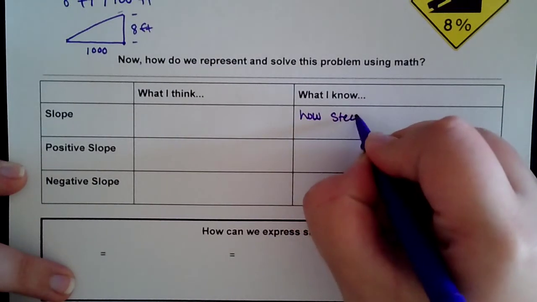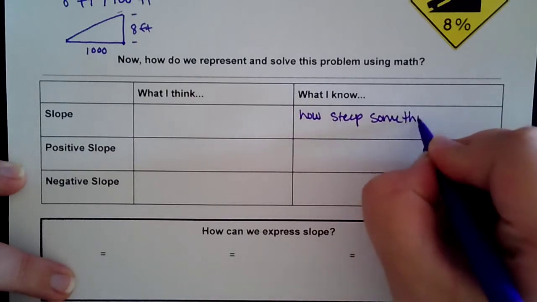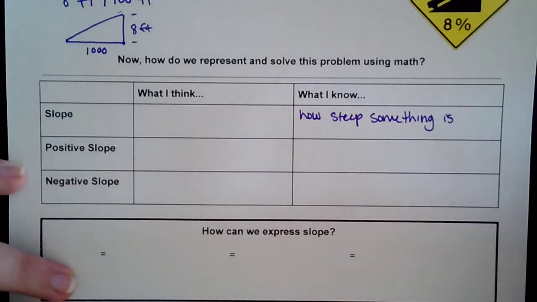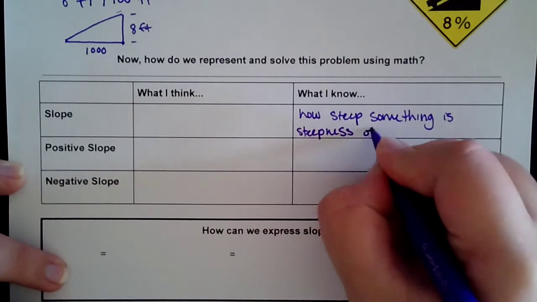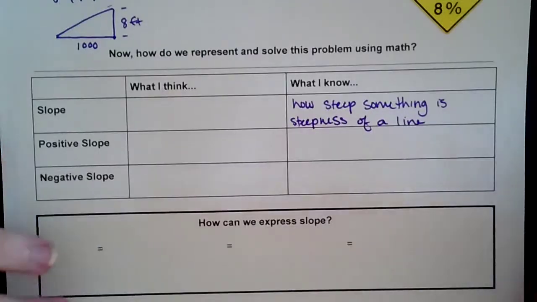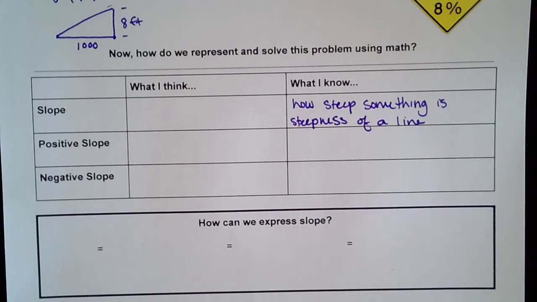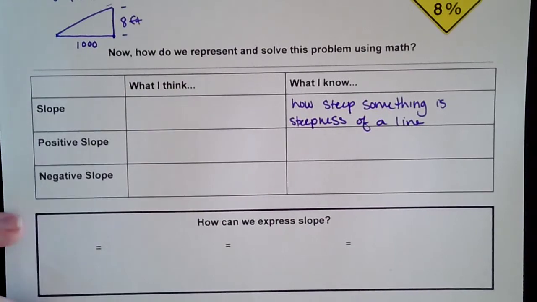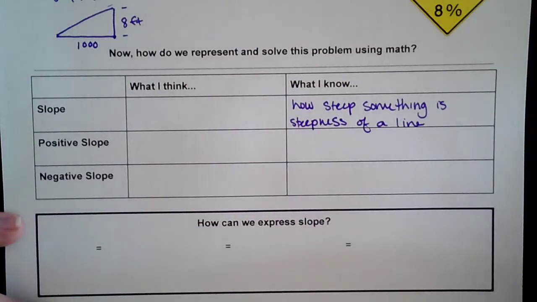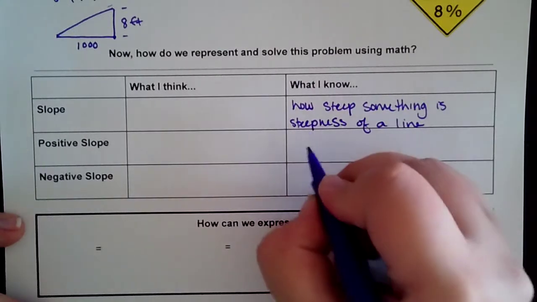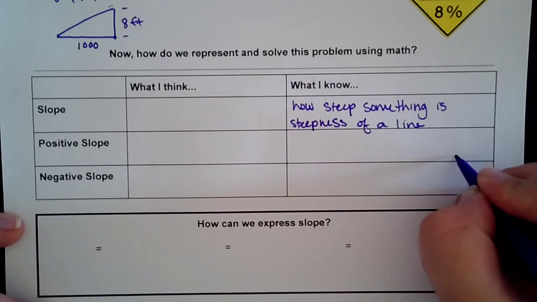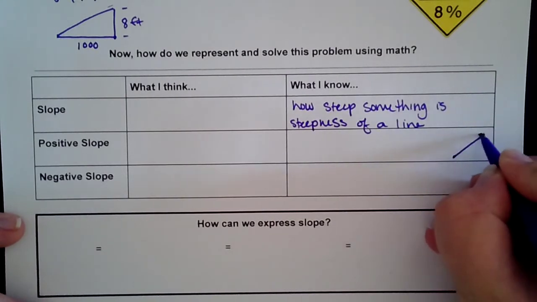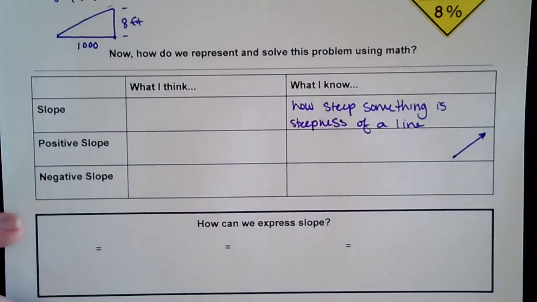How steep something is. Again, it does not have to be exact. You could also say the steepness of a line if you wanted a different definition. Again, as long as you understand that slope is how the change something goes through up or down. Positive slope. Whatever you said for that, again, leave it. We just want to fill out this part. A positive slope is something that increases in both the x and the y direction. So if I were to draw a picture, I would start at the bottom left corner and go up. Up, up, and away indicates a positive slope.